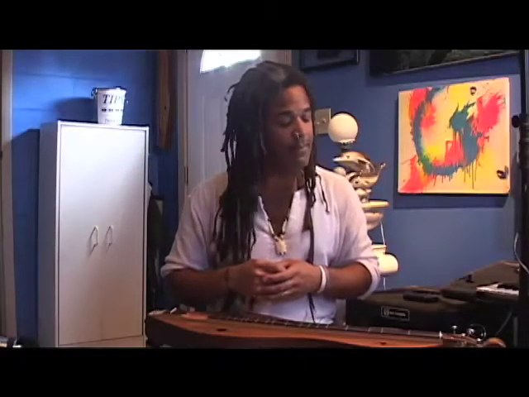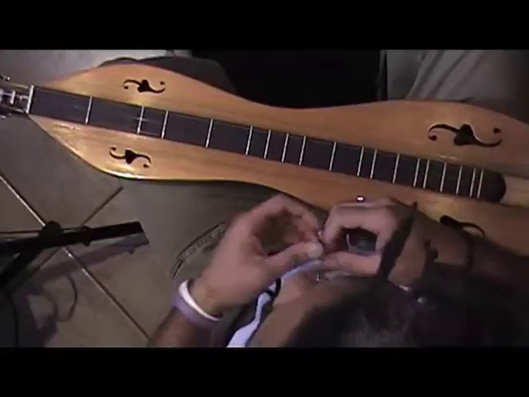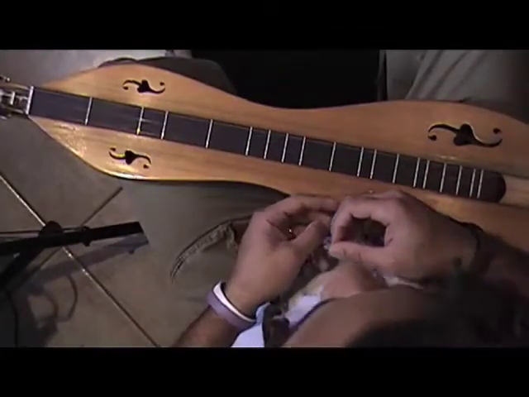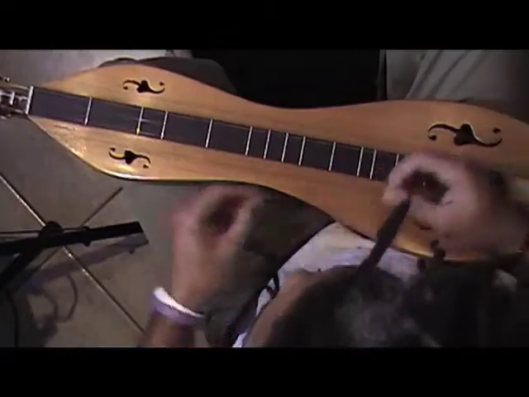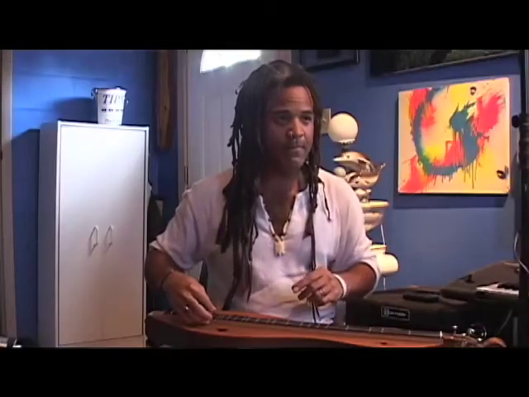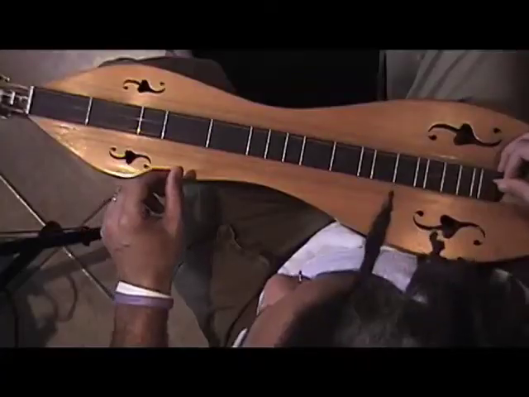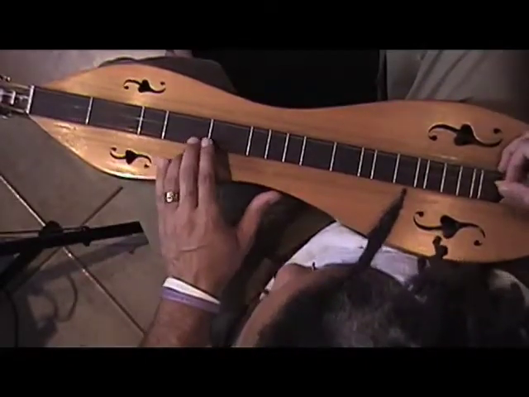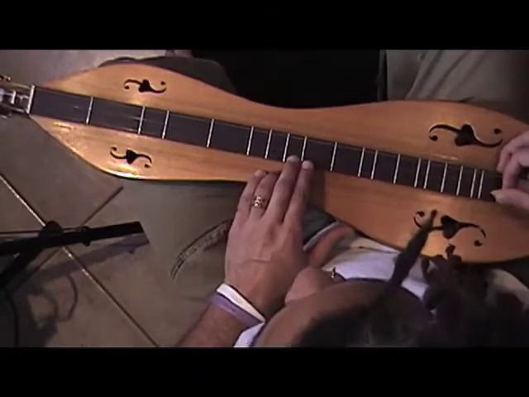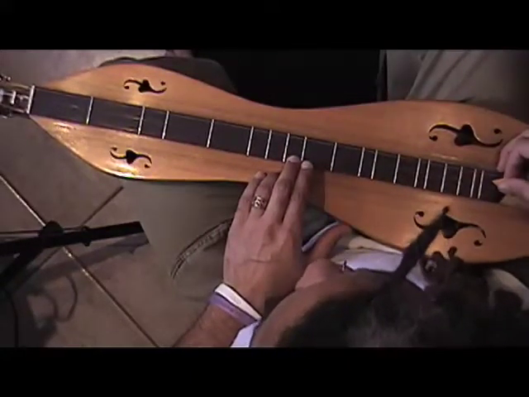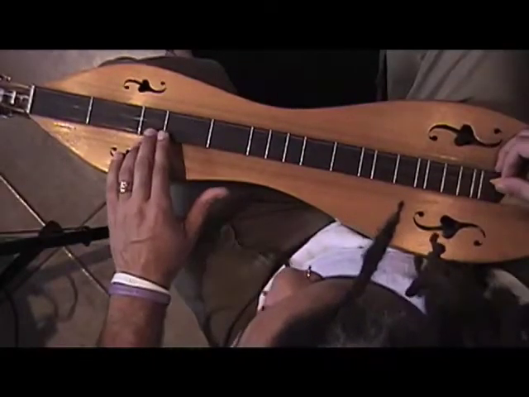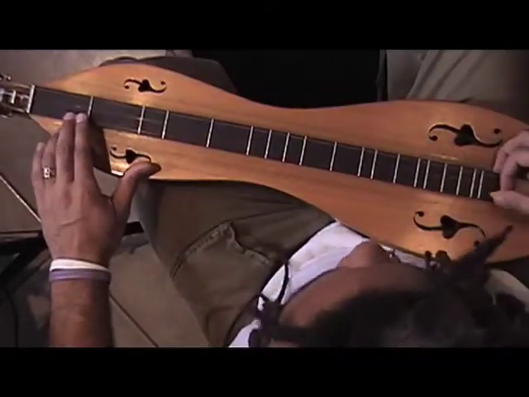In DAD tuning, we have got our open note D, and we're going to make our way up the scale, skipping over the 6th fret and using the 6.5 fret to catch our C sharp. Going from the open, strumming only that melody string, D, E, F sharp, G, A, B, C sharp, D. And then back down again, D, C sharp, B, A, G, F sharp, E, D.